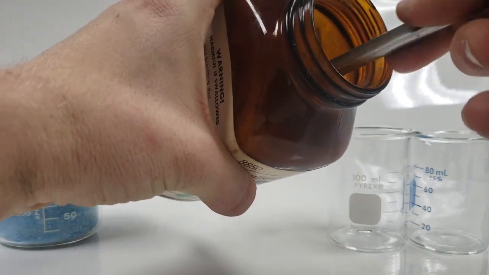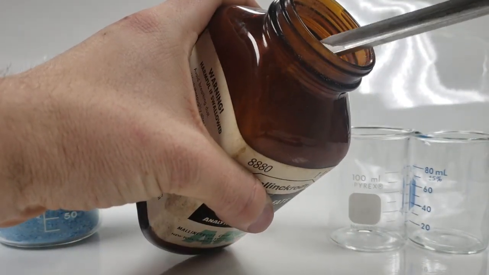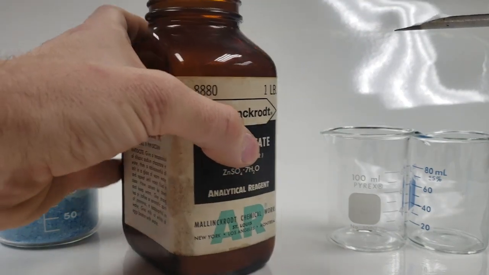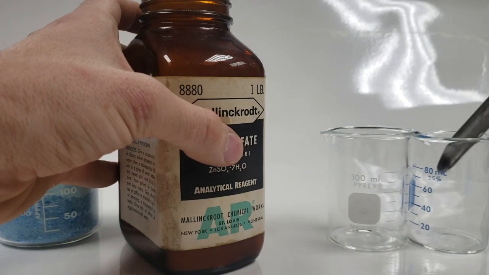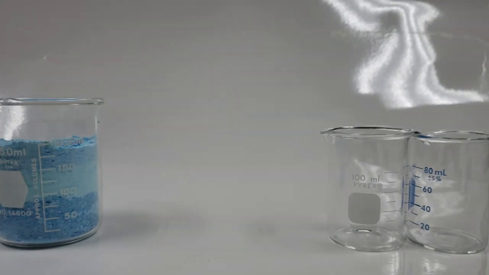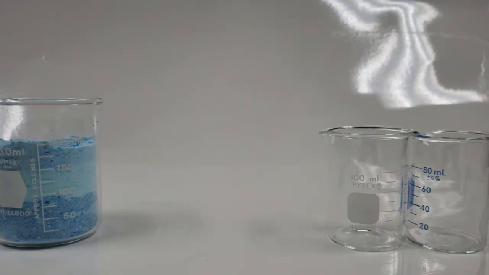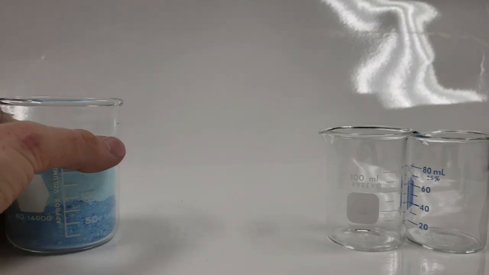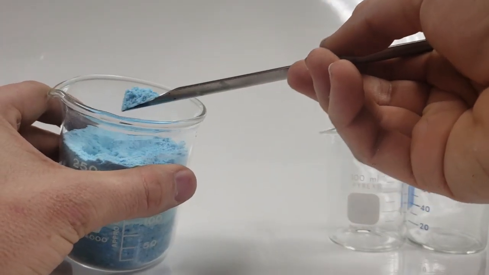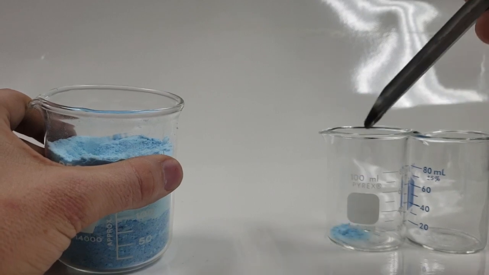And it doesn't need to be a lot, like that's plenty. And I'm going to add it over here to this beaker. And let's get it out of the way since it is a poison. Don't really want to deal with it. And then to the other side, I'm just going to add a little bit of copper sulfate here, just a nice spatula tip. All right, cool.